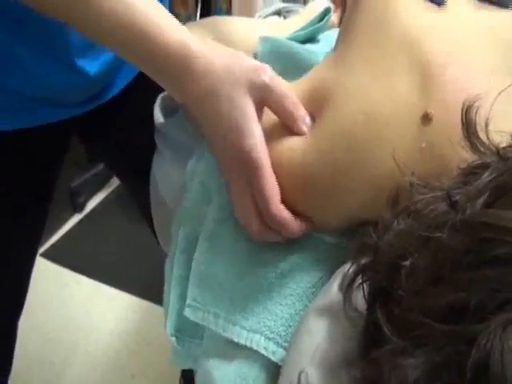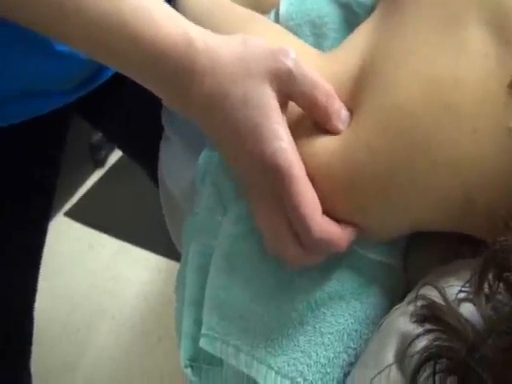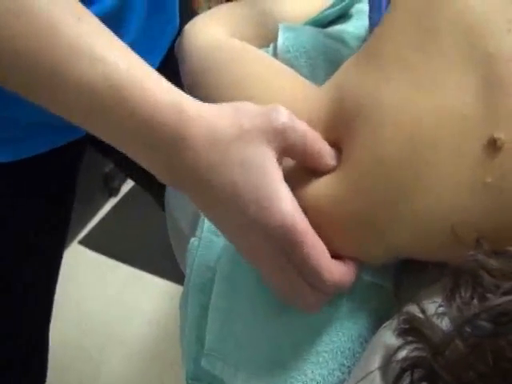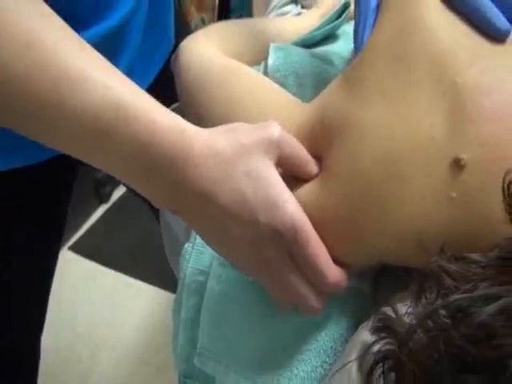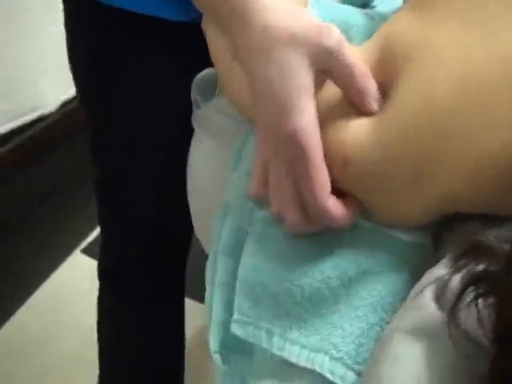That's tender. Right there. Could probably make this one jump so you could see it, but there's a real tight one right there.